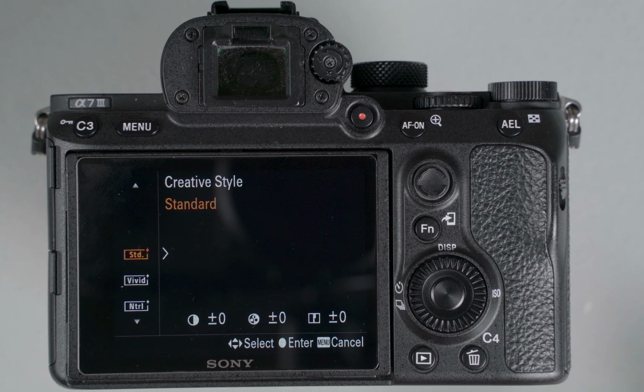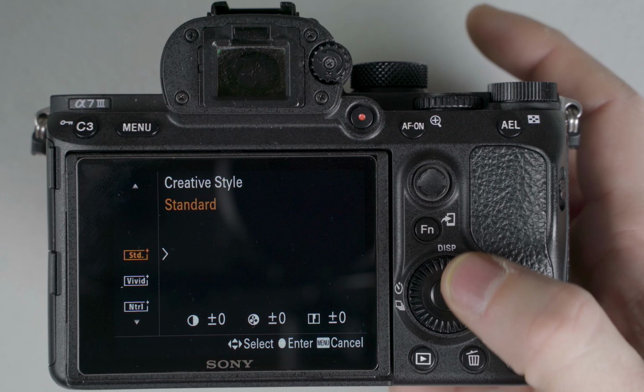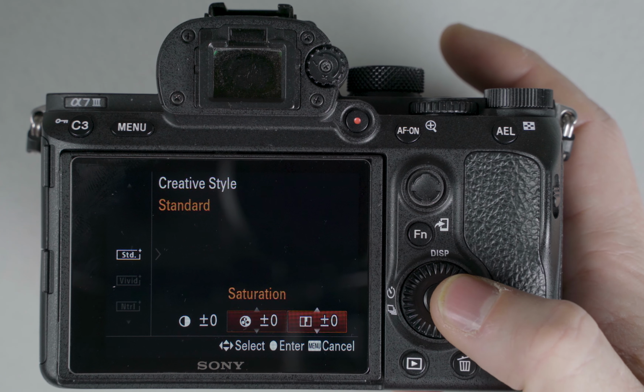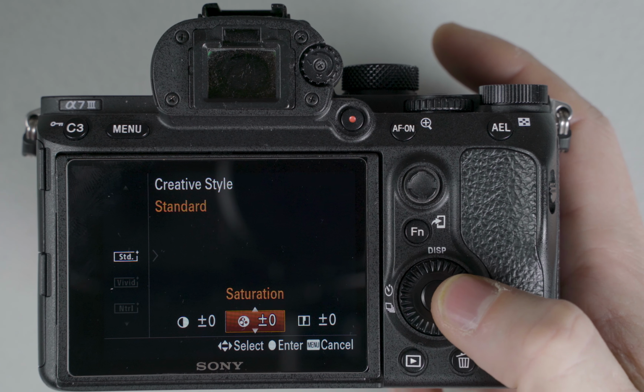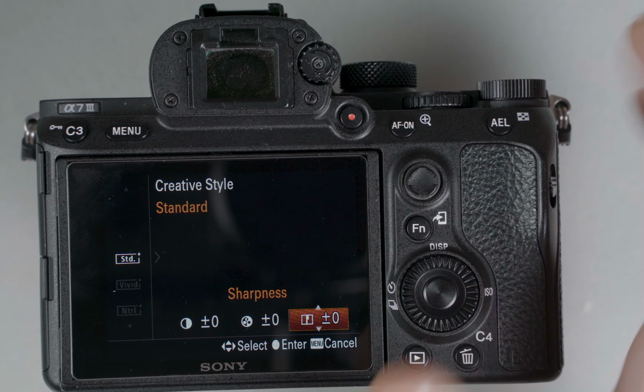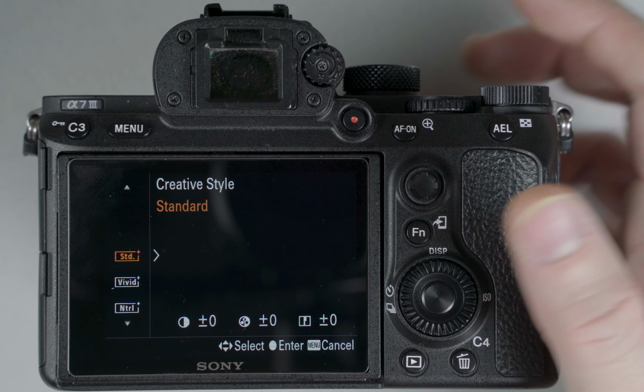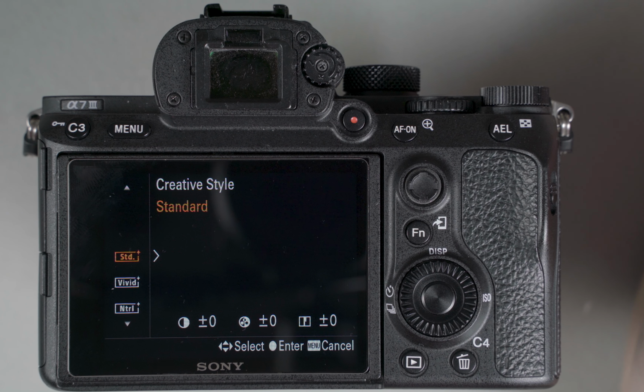Creative style. So you have different creative styles that will give you different looks, and you can actually hit the side button here and set up different sharpnesses, saturation, and build your own style if you want. When taking pictures, I just leave it at standard, and then I go in and do the editing myself.